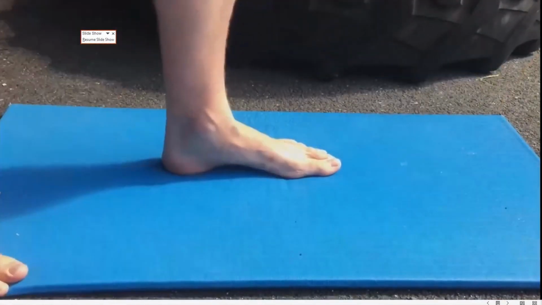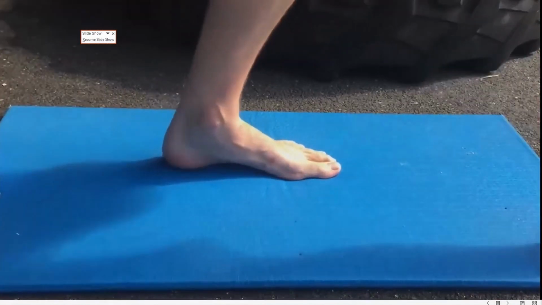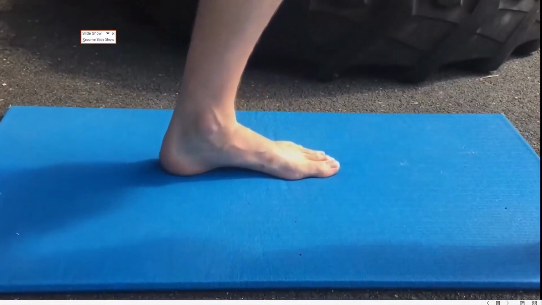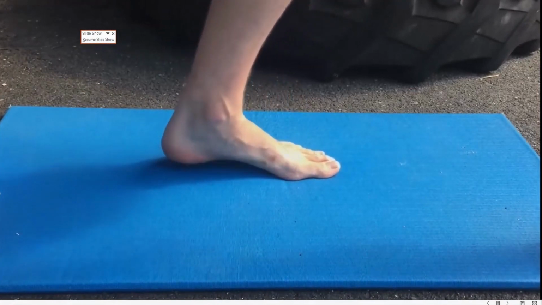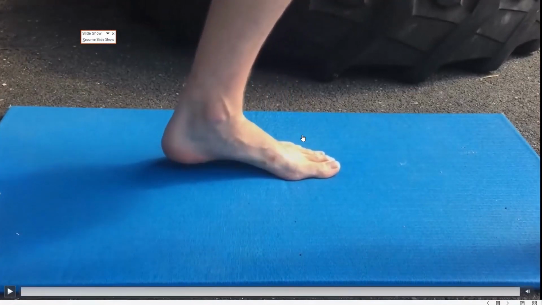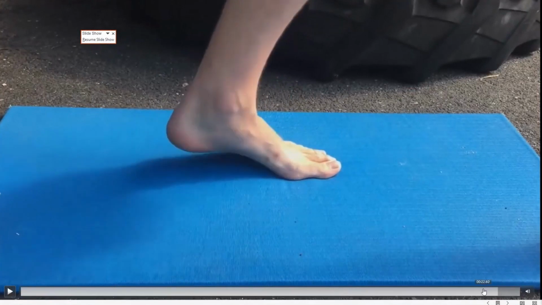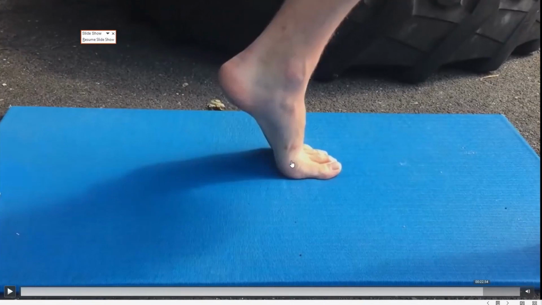Now, the important point is that as we want to walk, as we want to run, we need available first metatarsal, first MTP motion. So what was shown in that video, when that foot was being brought upwards, that is when we're at peak strain on the plantar fascia, because it's now been stretched completely as this next stride begins.